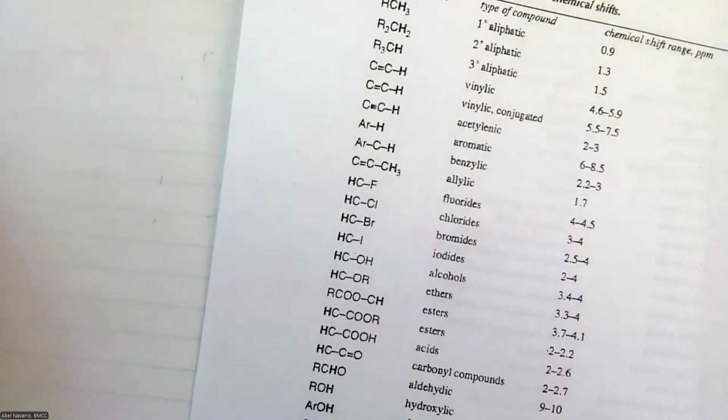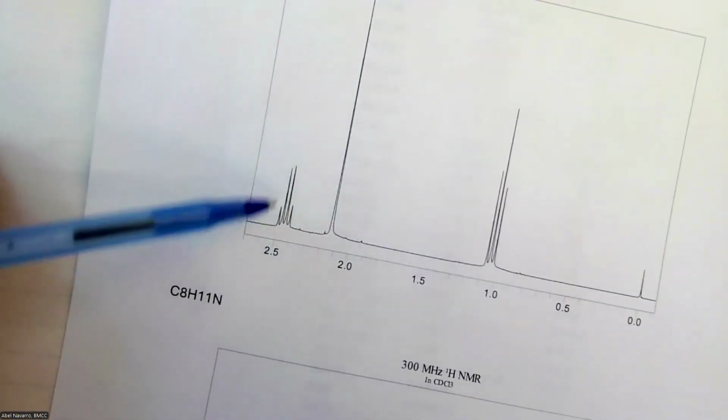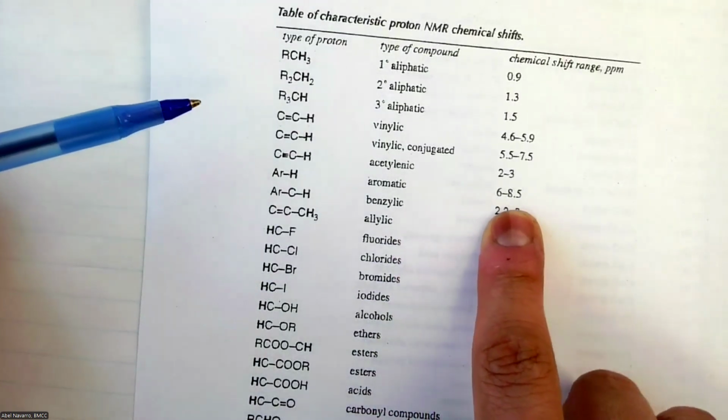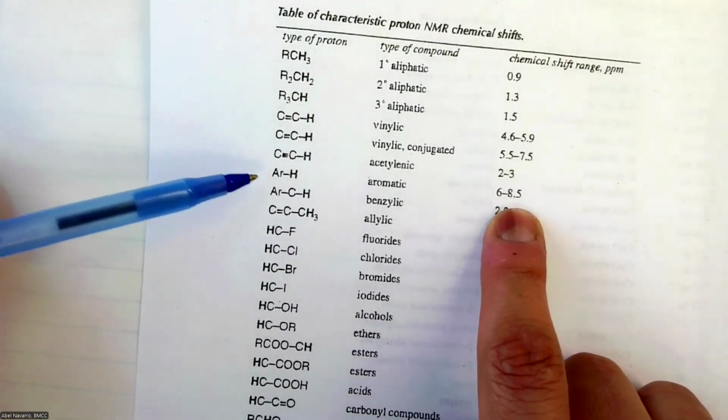As we said, it will be more to the left side. But why is aromatic 6 and 8.5 if the hydrogen is next to a carbon? Aromatic, right?